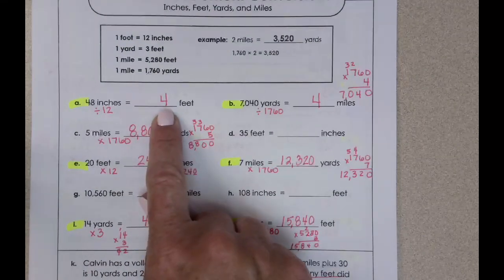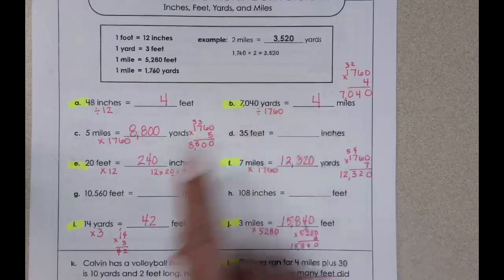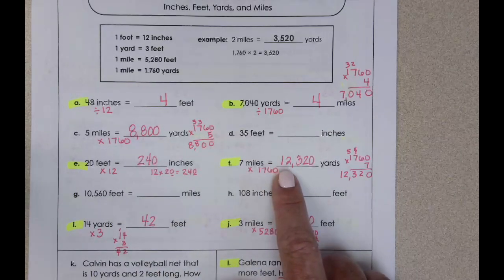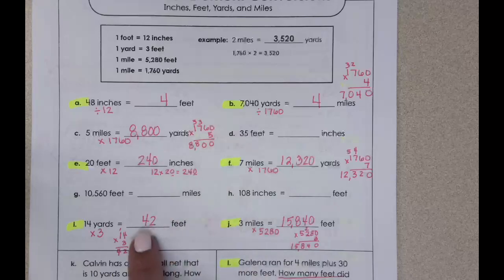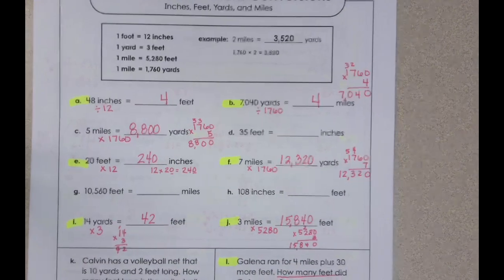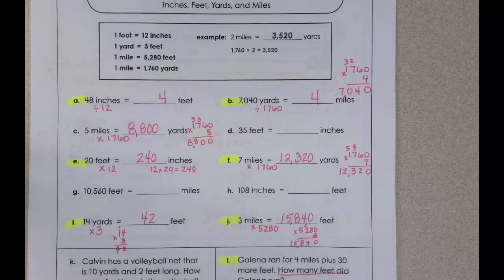So you've got A, which is 4, B is 4, E is 240, F is 12,320, I is 42, and J is 15,840. Keep in mind when I'm doing these problems, I do often make a little mistake, so if anybody notices an error, then you guys can talk about it. So pause the video, discuss.